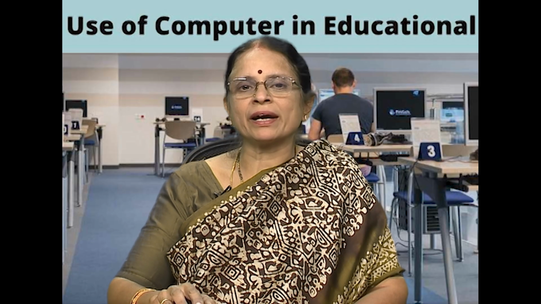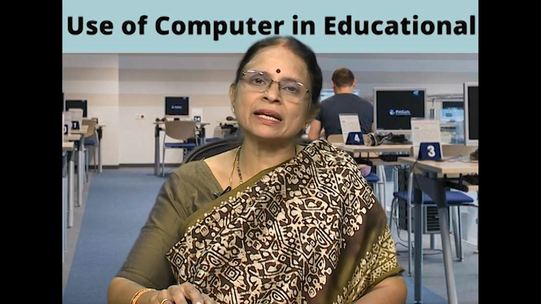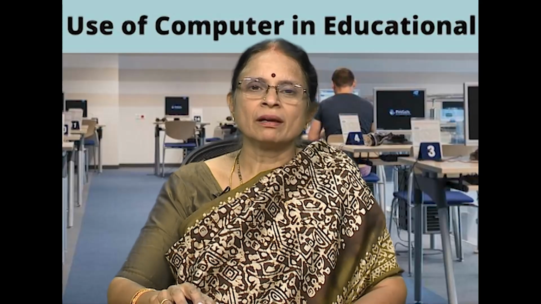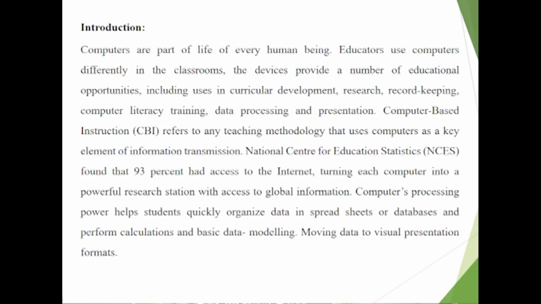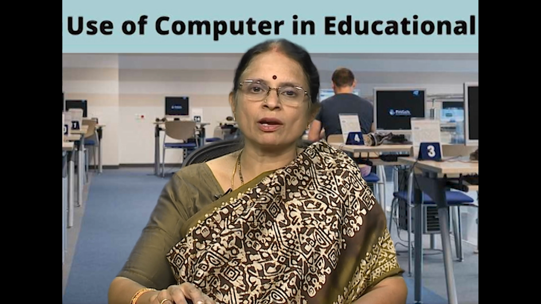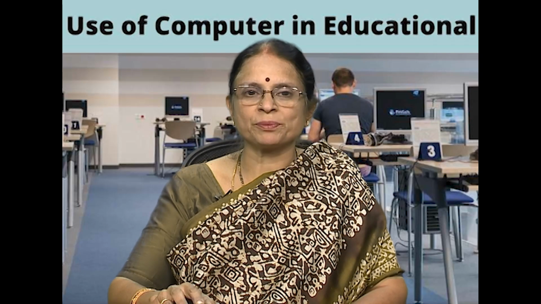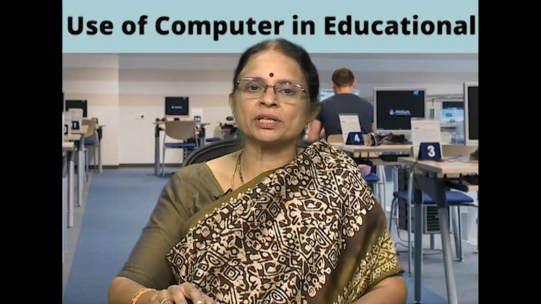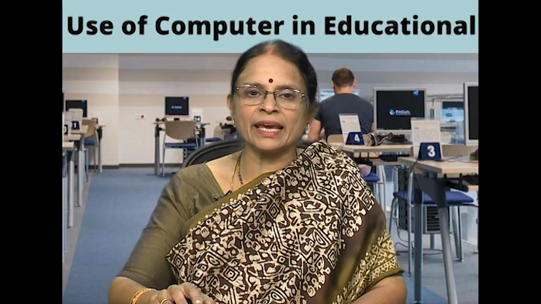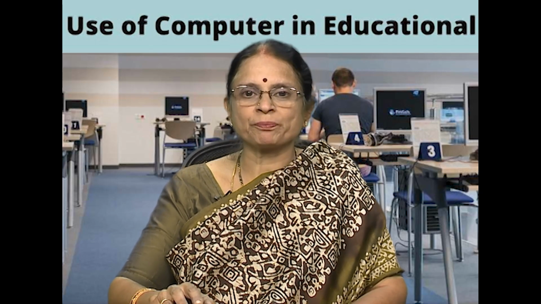Computers are part of our life and it has become indispensable for us to work with computers. Educators use computers differently in the classroom. The devices provide a number of educational opportunities, including uses in curriculum development, research, record keeping, computer literacy training, data processing and presentation. Computer-based instruction refers to any teaching methodology that uses computers as a key element in information transmission.